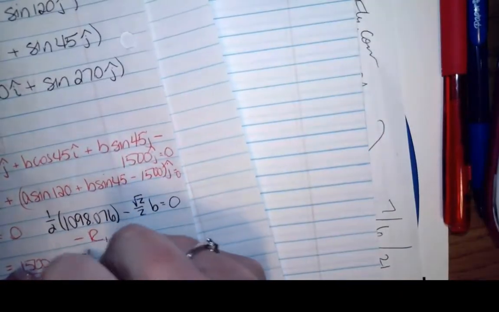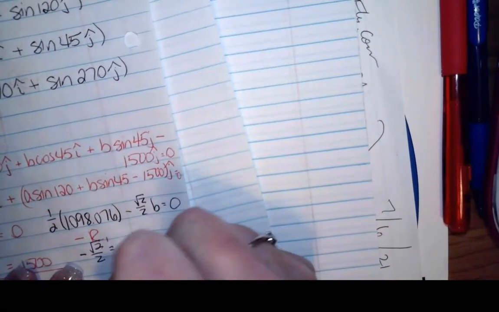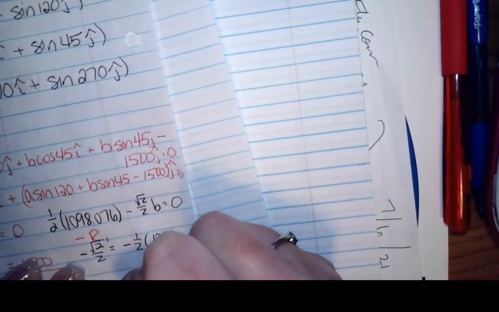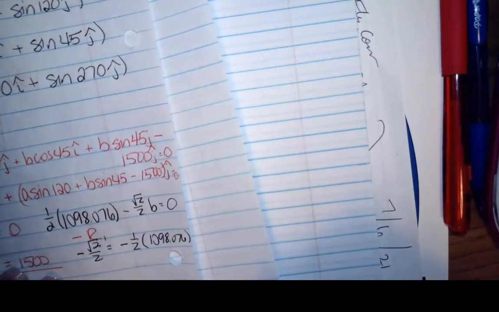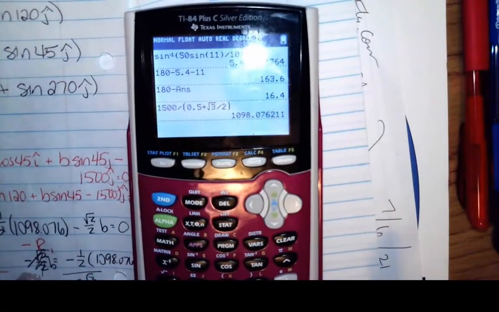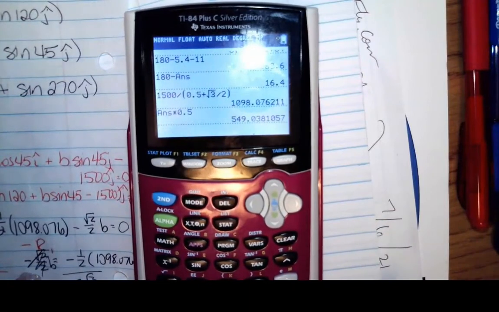Okay, so force 2, which I designated to be B, is, I'm going to subtract this from both sides. So what I have is a negative root 2 over 2 B is a negative 1/2 of 1098.076. And then I'm going to divide both sides by a negative root 2 over 2. So that'll reduce there. So I have times a negative 1/2 times negative 1. There we go.